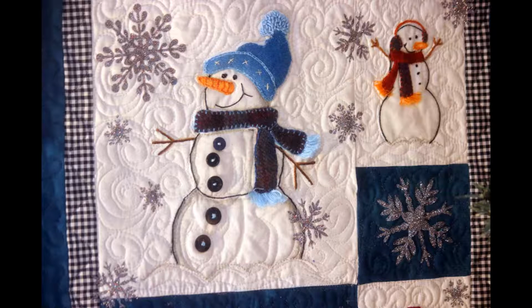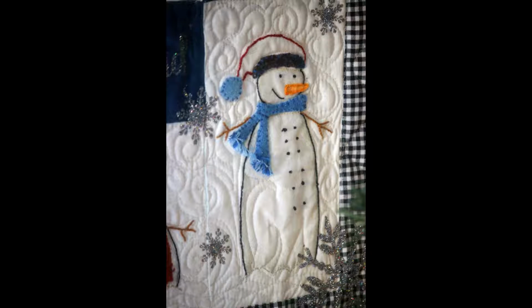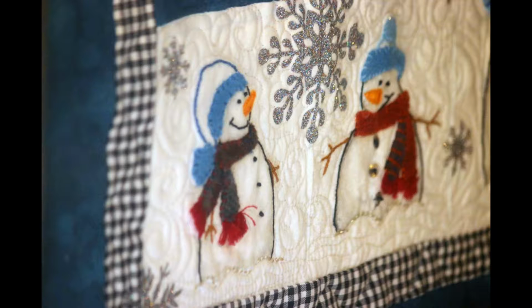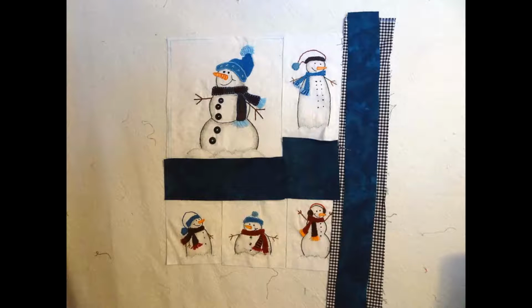All right, so for the actual stitches, stem stitch for the body and the twigs and the facial features and the carrots. And then I used a buttonhole or whip stitch to go around the wool applique, the scarf stitch for the fringe, and then French knots for the eyes and for the different buttons.